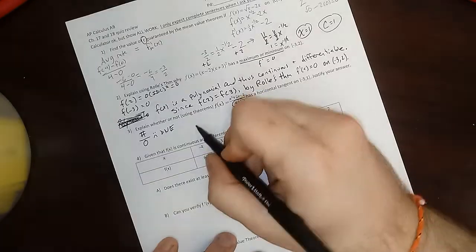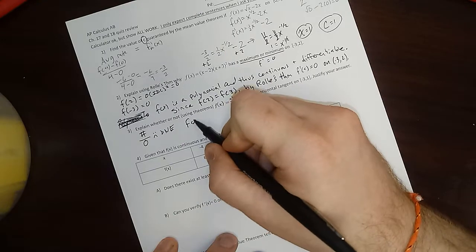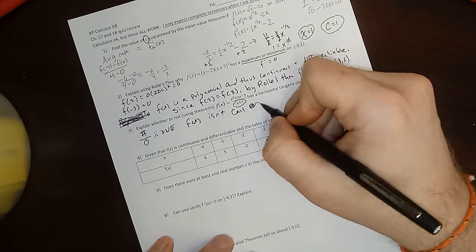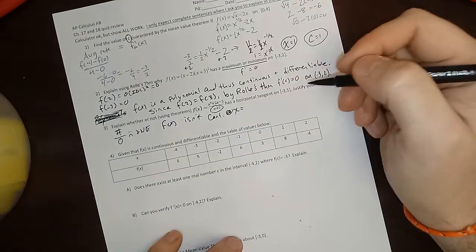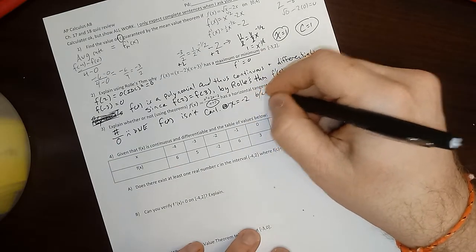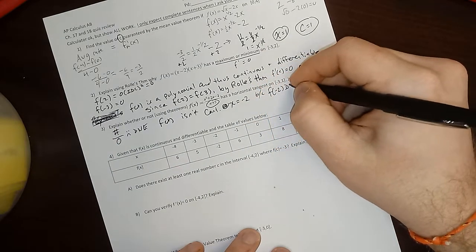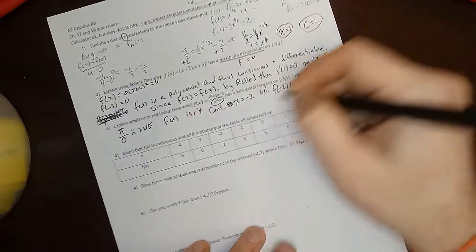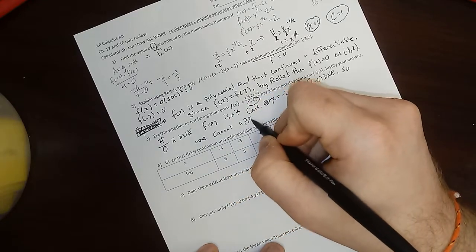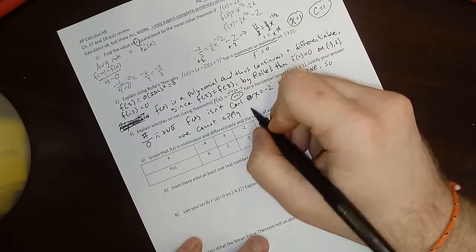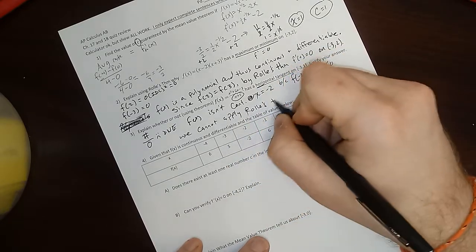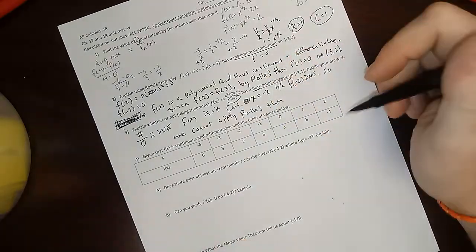Because of that, we can say f of x isn't continuous at x equals -2, because f of -2 doesn't exist, so we cannot apply Rolle's theorem, because horizontal tangent means the derivative is equal to 0.